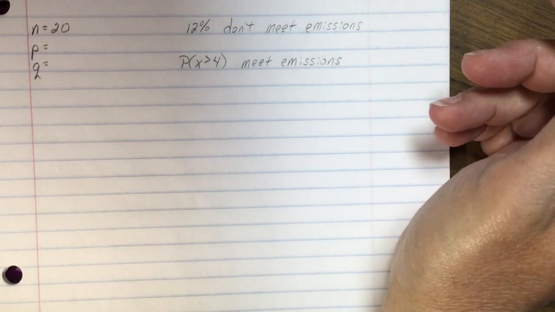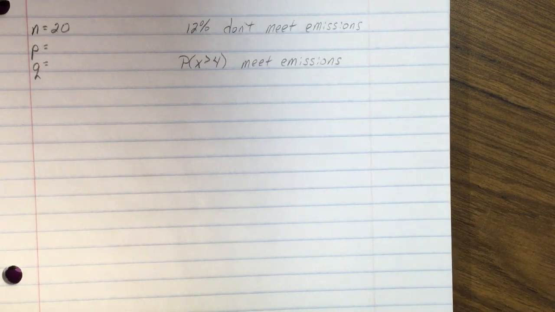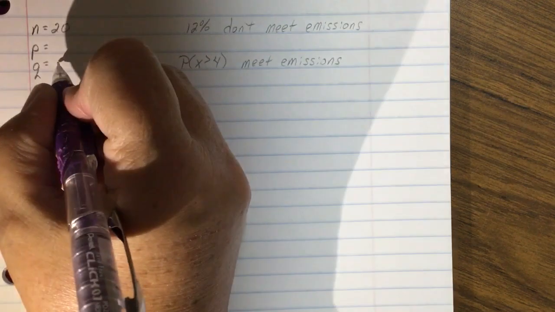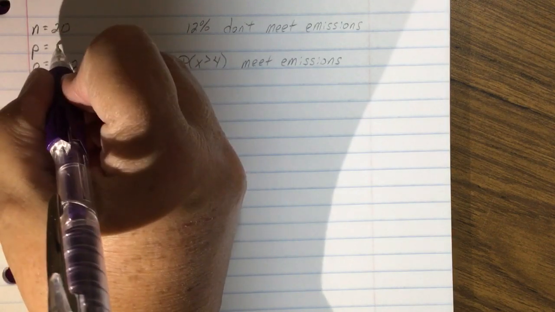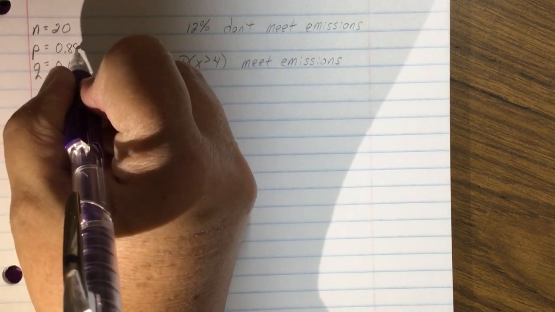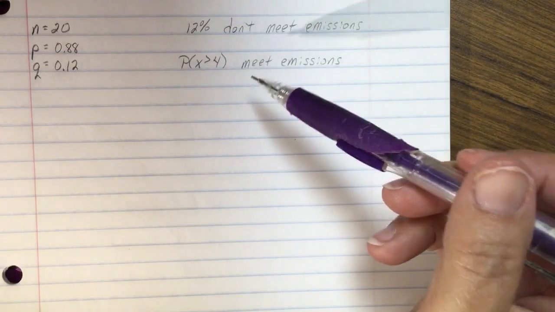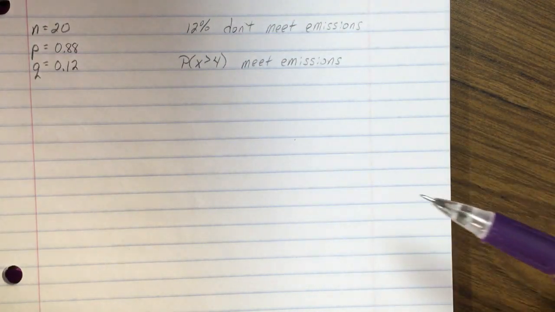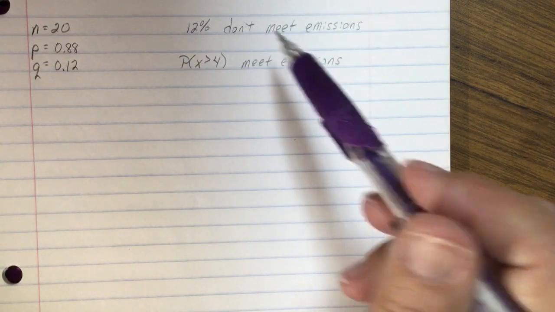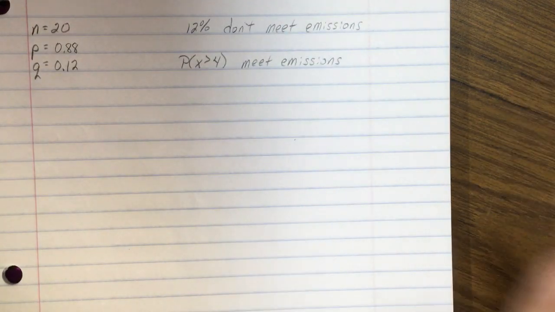Your problem is about 20 cars and that 12% of them don't meet emissions. There's the key: 12% don't meet. That is your Q they're giving you. So 1 minus Q gives you your P, because the question's about at least four more meet emissions. So that's your P they're talking about. So they gave you one that's a flip-flop.